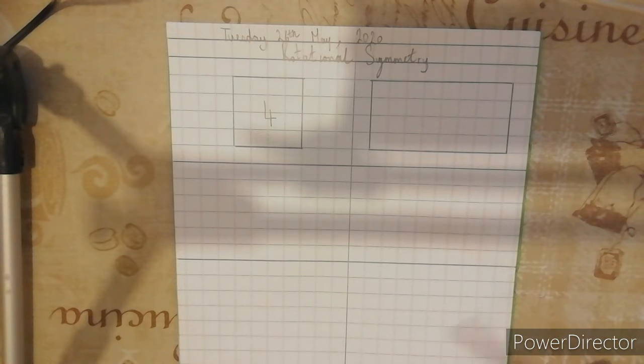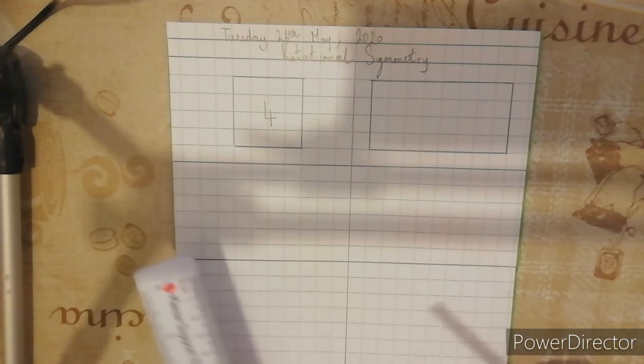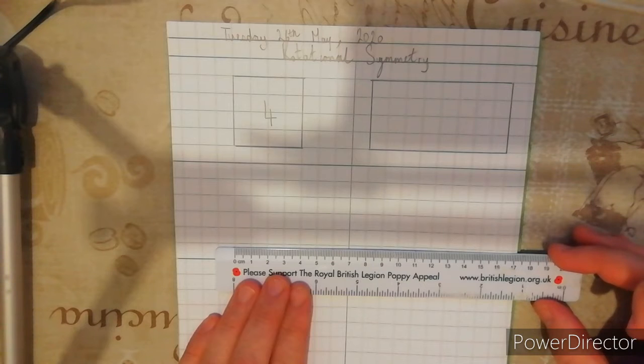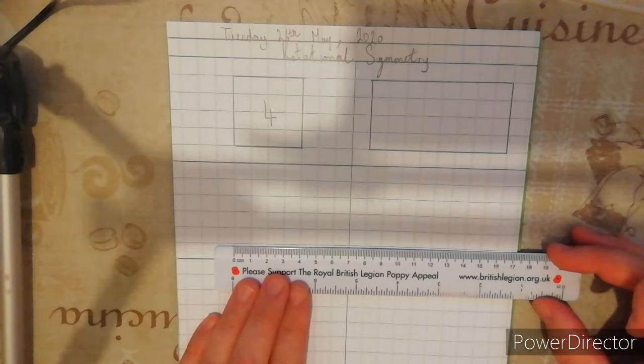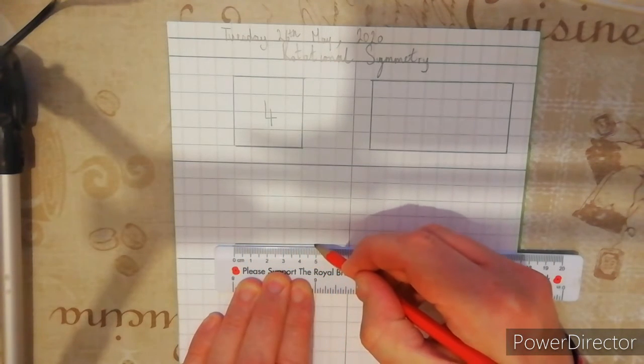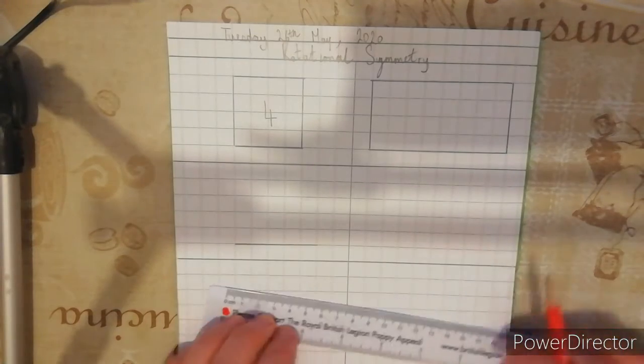We could go for a triangle. Okay, and I'm going to try and draw an equilateral triangle, or as close to an equilateral triangle as I can.